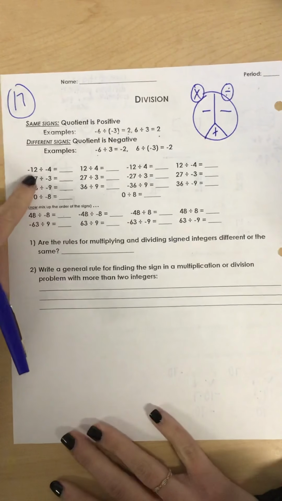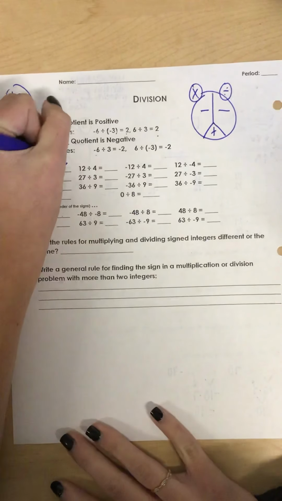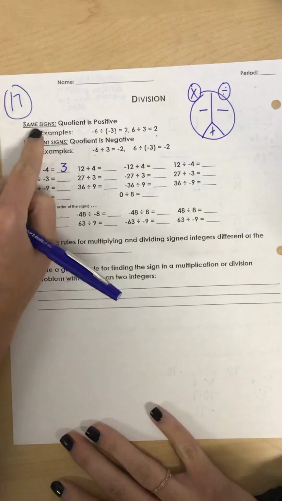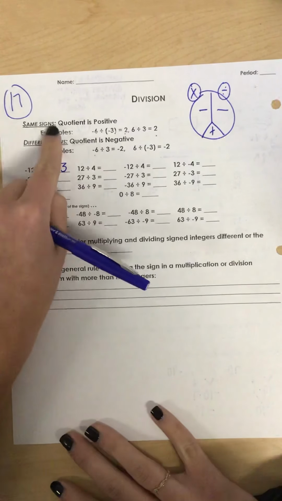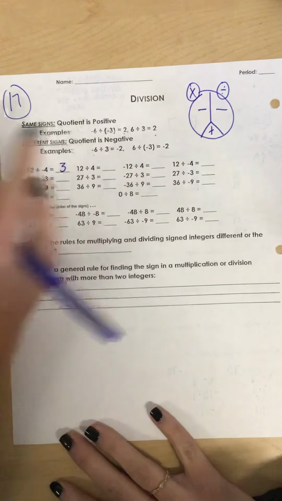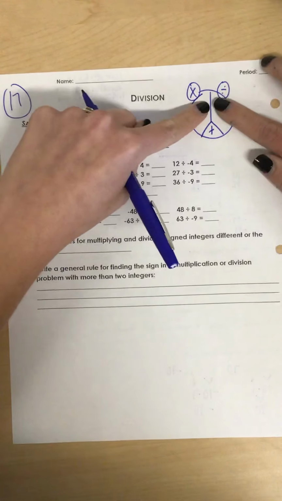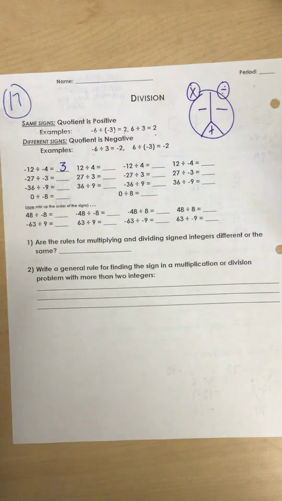And here we just divide like normal. 12 divided by 4 is 3. And then I have 2 negatives. Since I have 2 negatives, I have the same sign. So my quotient is positive. Or I can look over here on Mr. Sleepy Bear, 2 negatives, and my answer is a positive. So negative 12 divided by negative 4 is a positive 3.